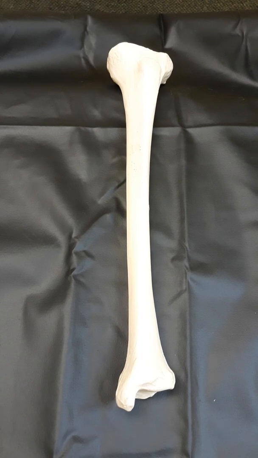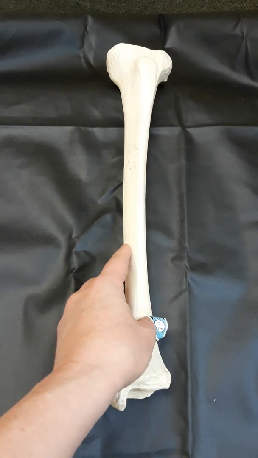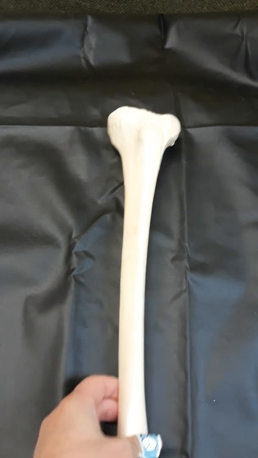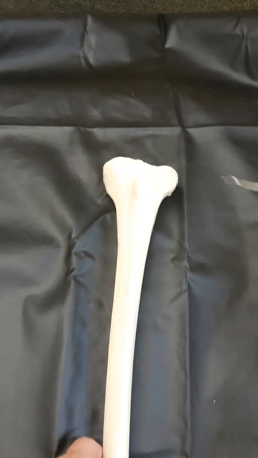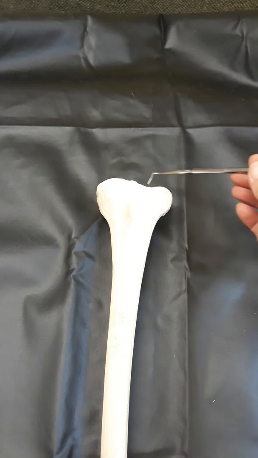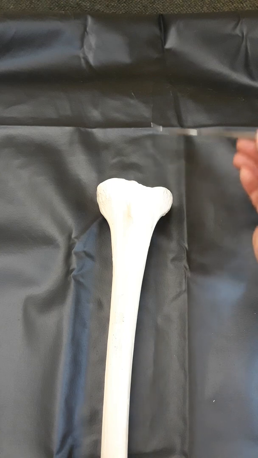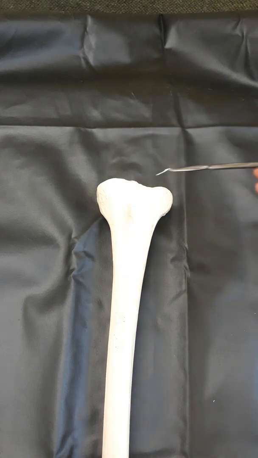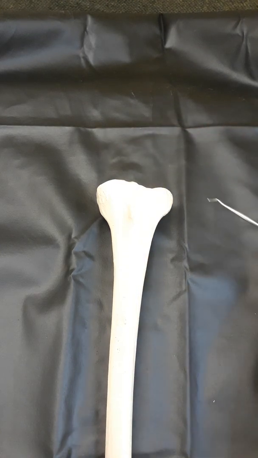Okay, so what we are looking at here is the tibia. And I always thought that the tibia looked a little bit like a golf tee, because up here at the very top, you have this flat area where you could put a golf ball.